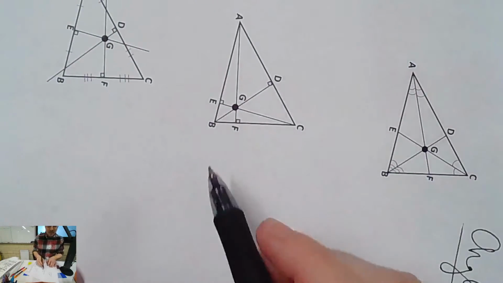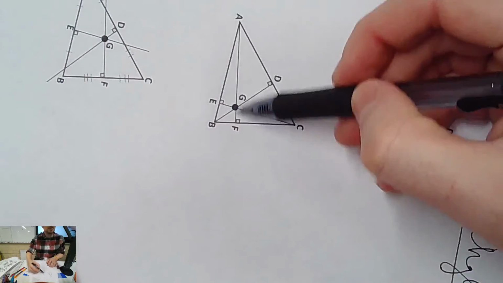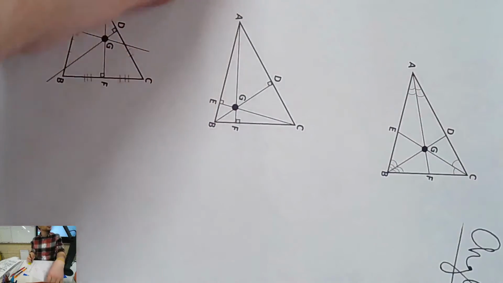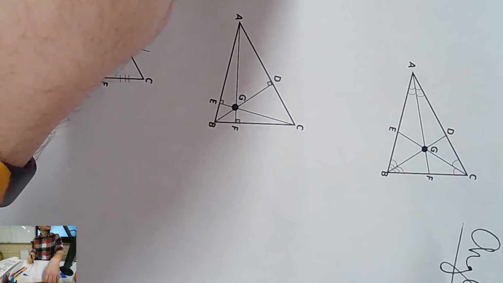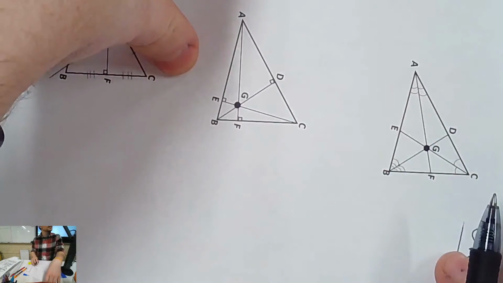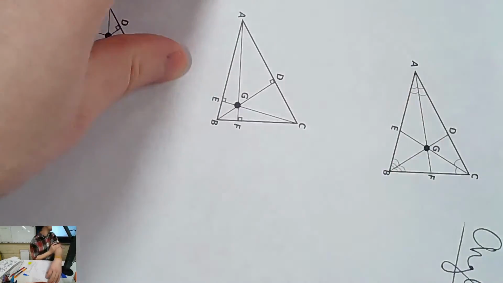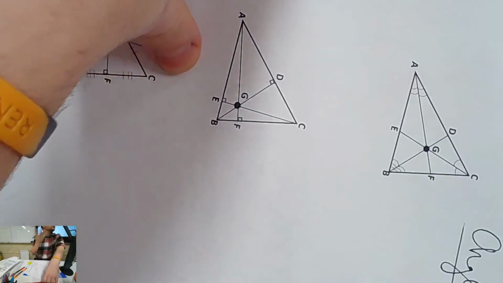All right, and then if BC is the base, that means AF would be the height, right? So there are 3 different heights. Well, are all the heights the same length? AF would be the height if BC is the base. So there are 3 different heights that you can find.